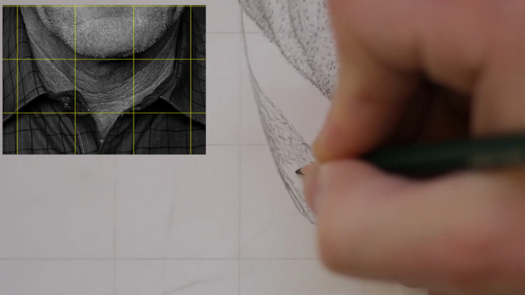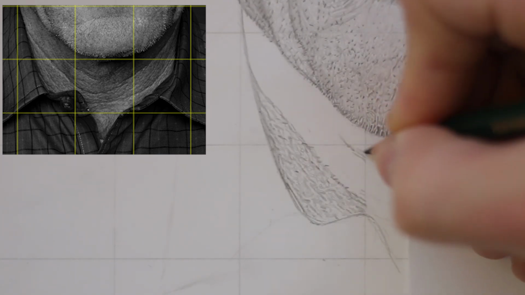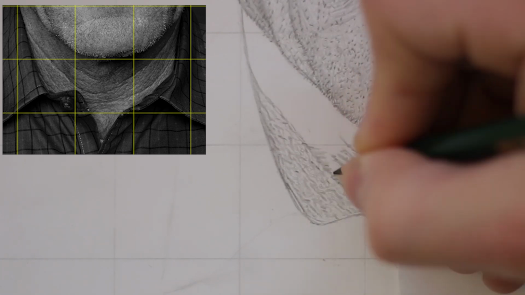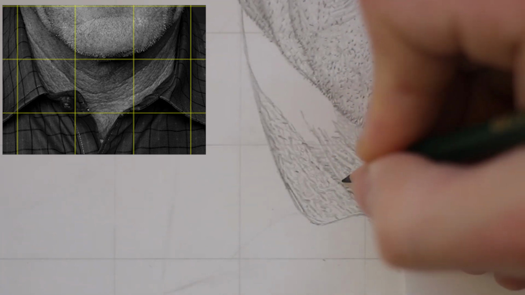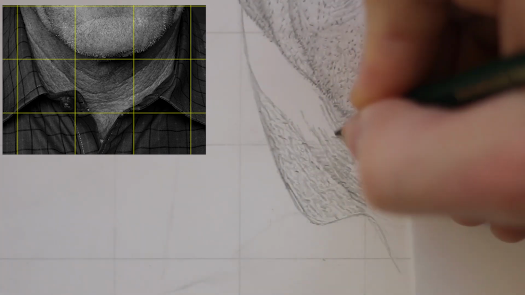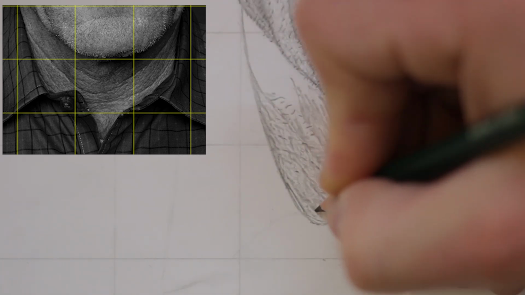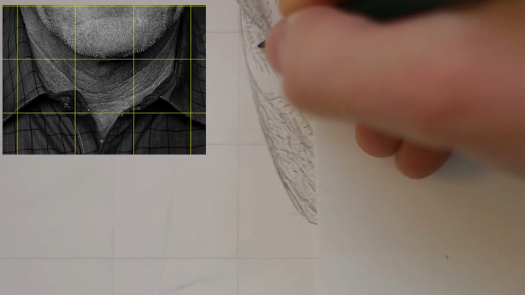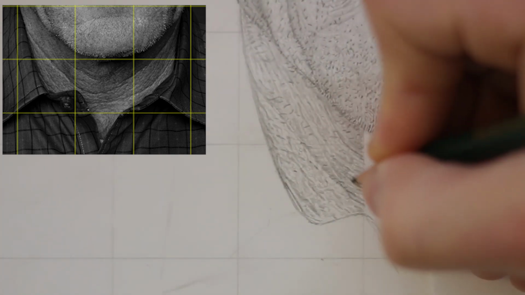Thankfully, I had outlined some of these in an earlier video, and so I start by defining these more clearly. In between these lines, I add more lines in the same direction. If you look closely at this section, you'll see that there's a lot of less obvious, I suppose, creases in his skin, and all of this seems to curve around following the shape of his neck. There's also some hairs that we need to add in over it all. These are rather sparse, but I make an effort to draw them in the right place.